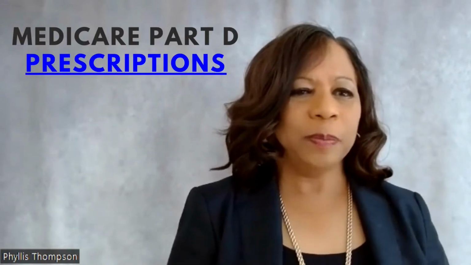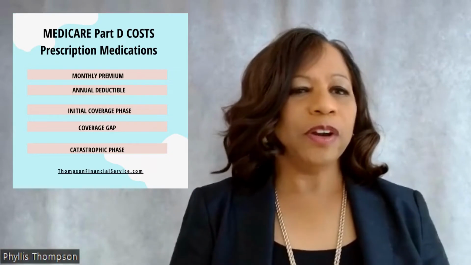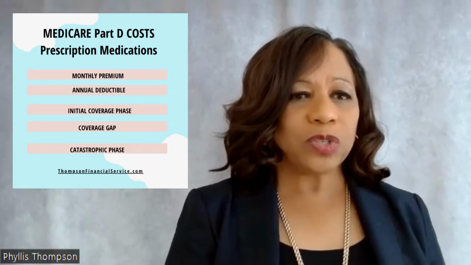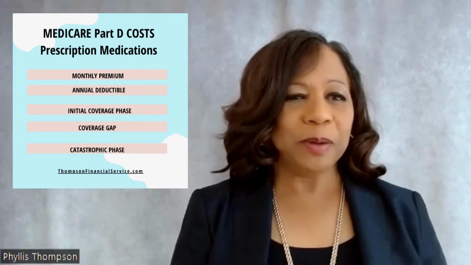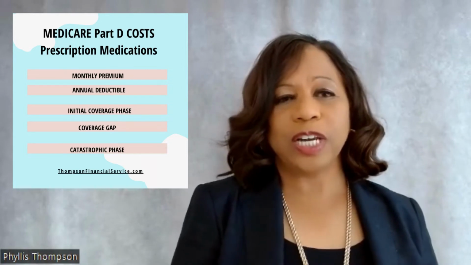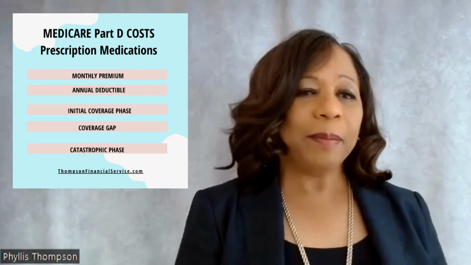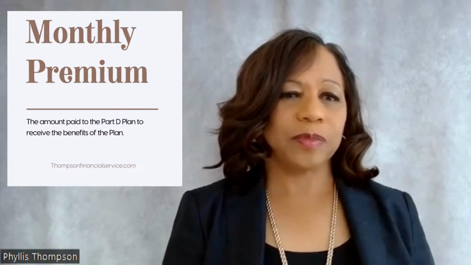Now, Medicare Part D plans, of course, cover prescription medications. There are several costs that can be associated with Medicare Part D plans. They include the monthly premium, annual deductible, initial coverage stage costs, coverage gap costs, and catastrophic phase costs.